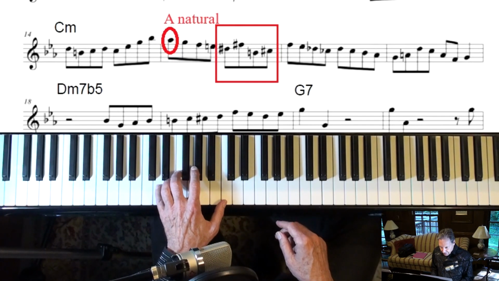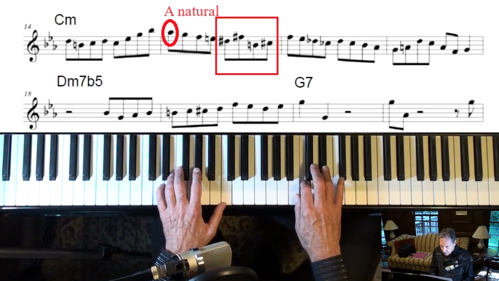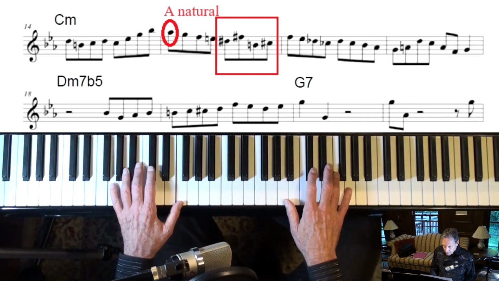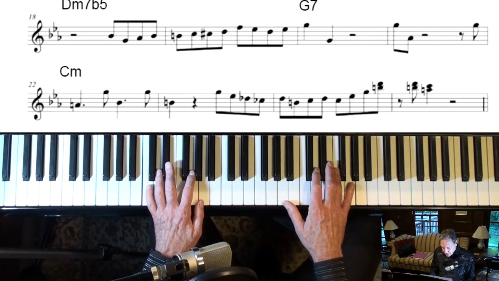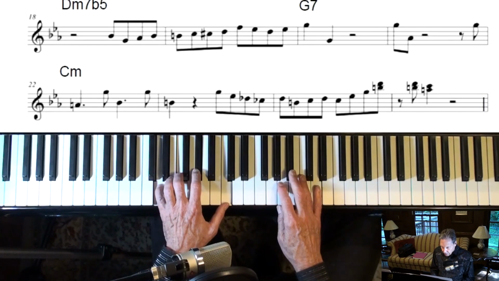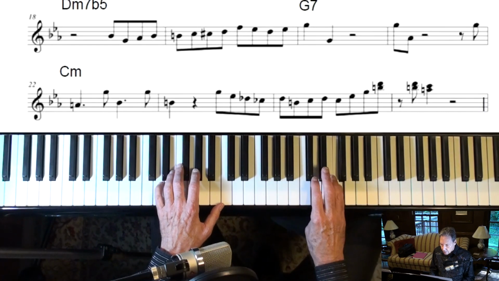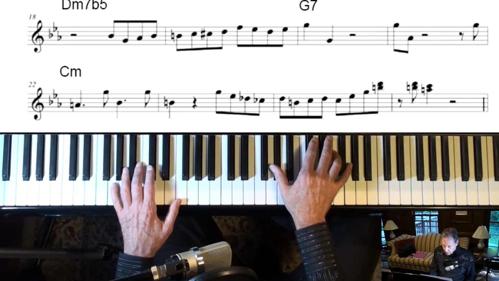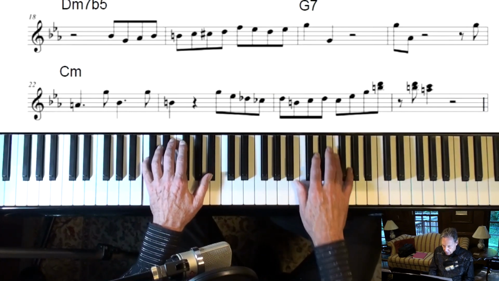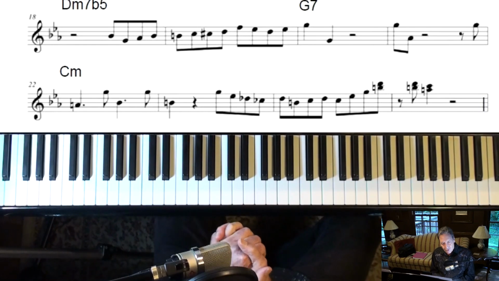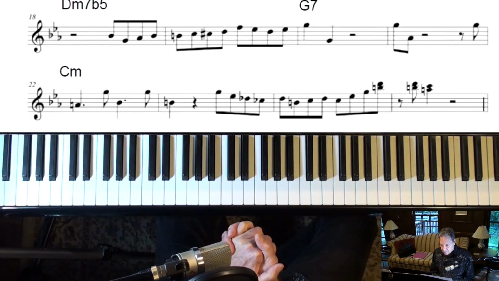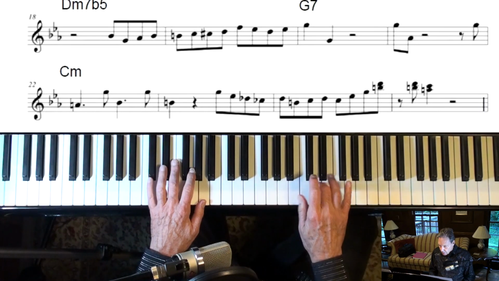All right, D minor 7, 1, 2. And then here's our turnaround. There is no real 5 chord in the turnaround. It's just 4 measures of C minor. So many things you can pick up from just this first chorus. His rhythmic ideas.